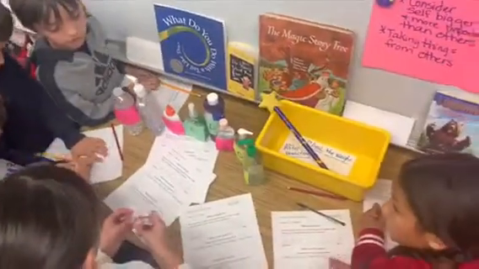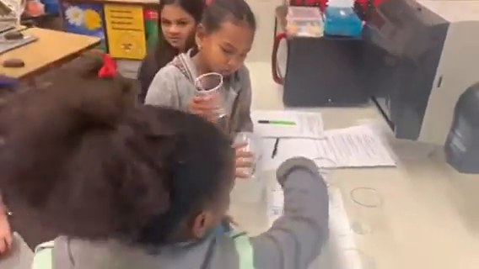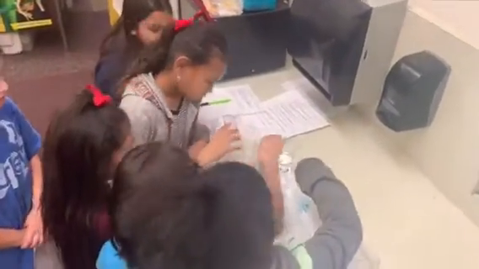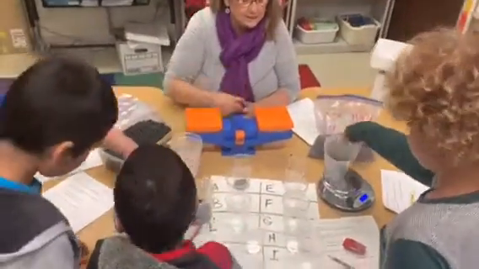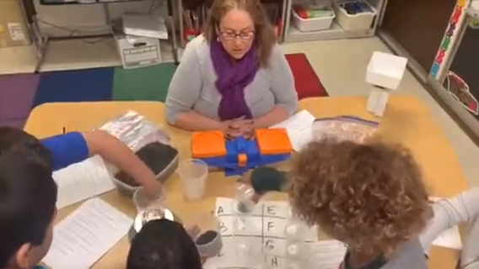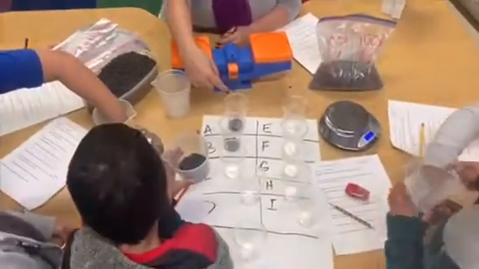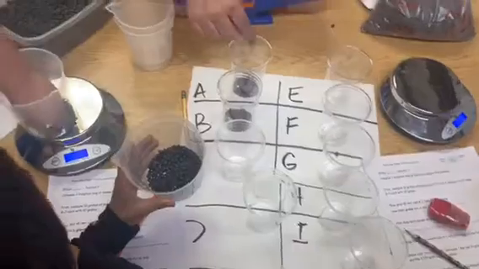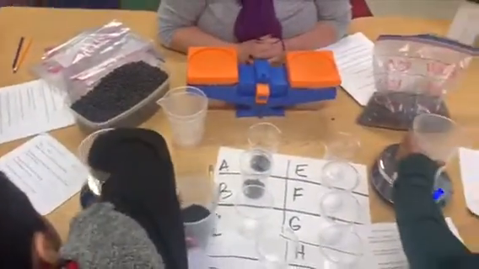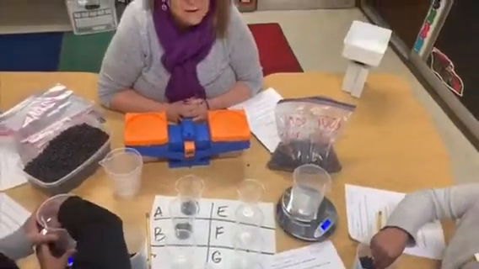It's 1,000 millimeters. Yay, okay, we got it. Now pour that in B. Okay, so this one has how much? 10. How much does this one have? 10. So how much total do you have now? 20. Okay, 20 what? Grams, because which one's kilograms?